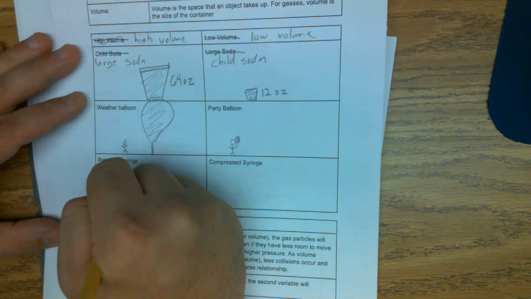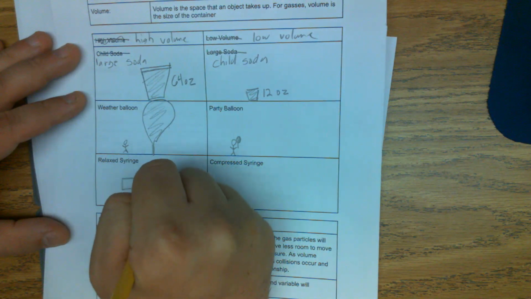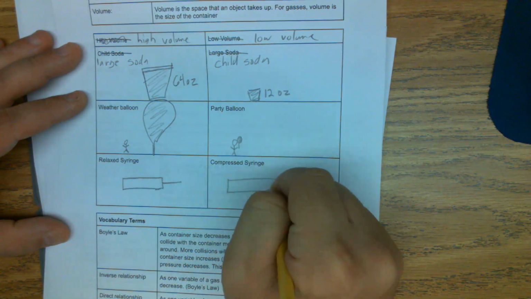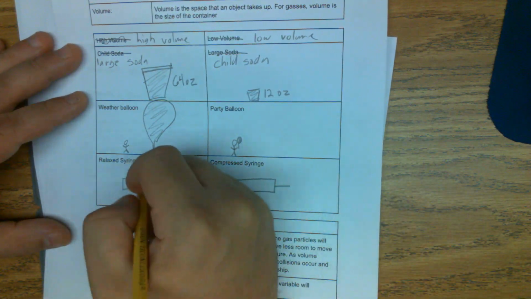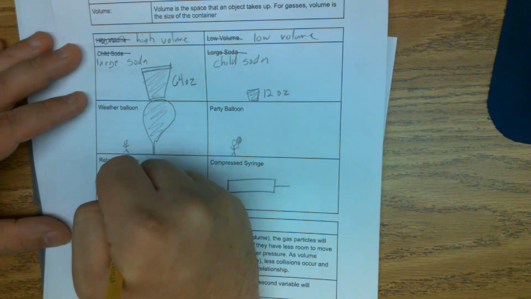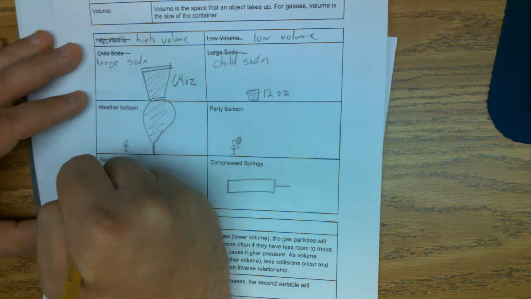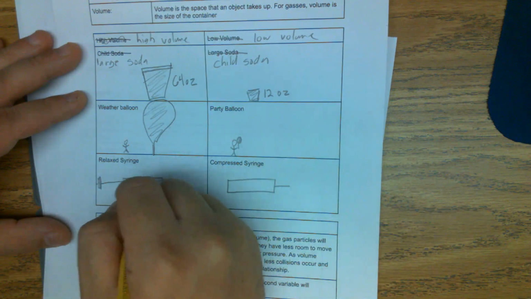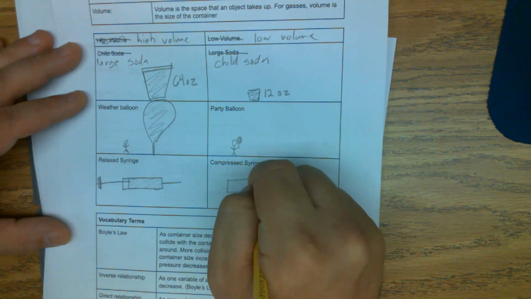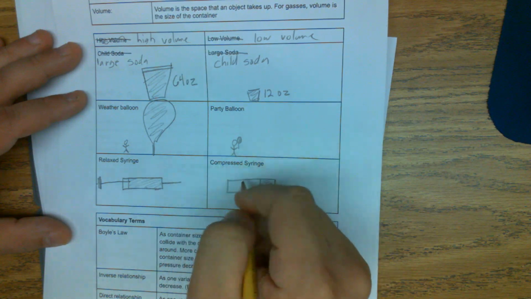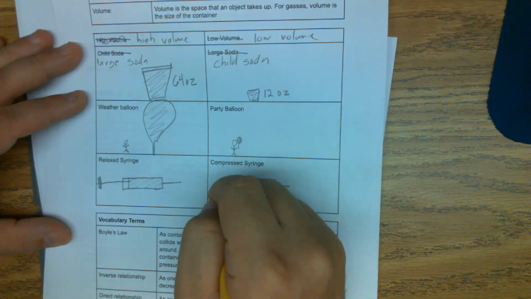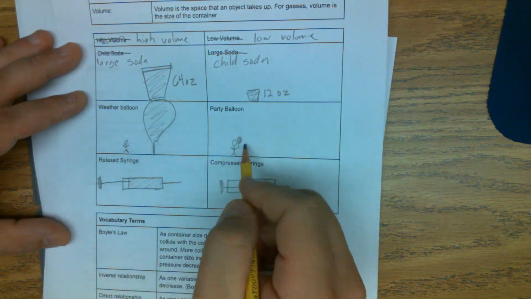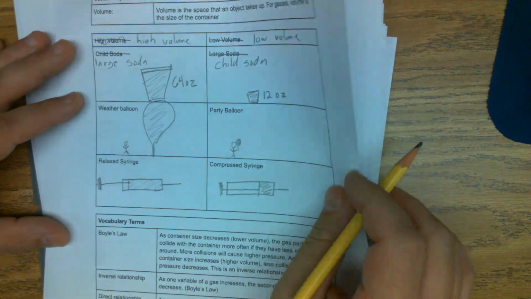If we talk about a syringe, so a syringe is going to be what needles are attached to. So if you think about something like that, we can look at the space in between. So a relaxed syringe, we could say that the plunger's out here. So we have something that goes like this. A compressed syringe, we have only a little bit of space. So this would be something that looks like that. So large volume, small volume, large volume, small volume.